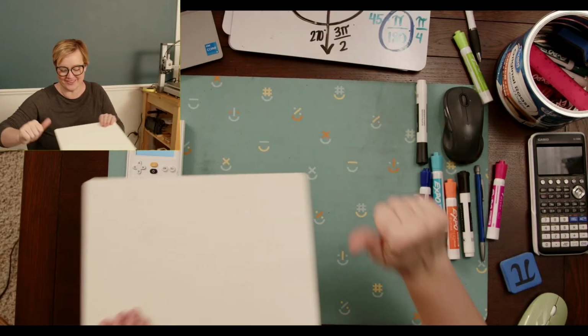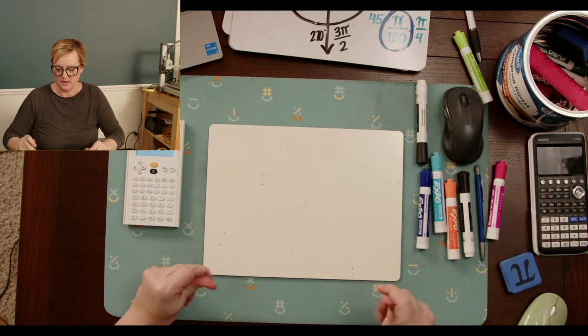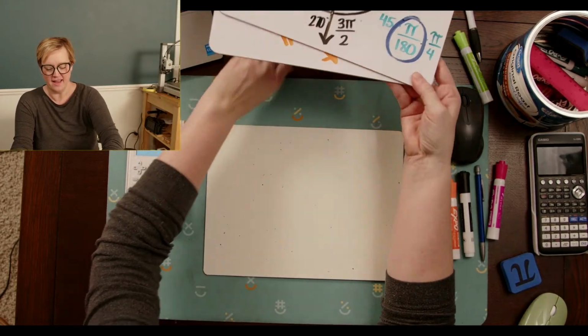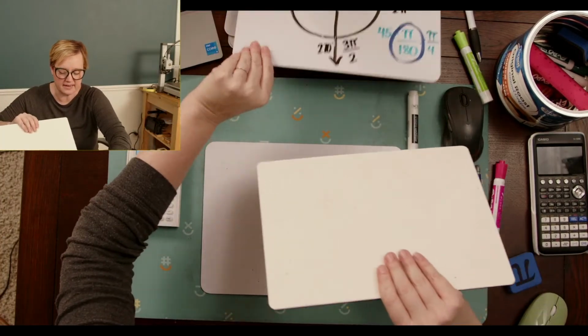I offered my students extra credit if they memorize the unit circle. And a lot of them did it, which I was surprised. I was pleasantly surprised. It was exciting. Because usually you can at least access a unit circle, which is nice.